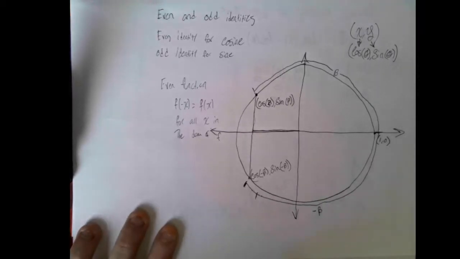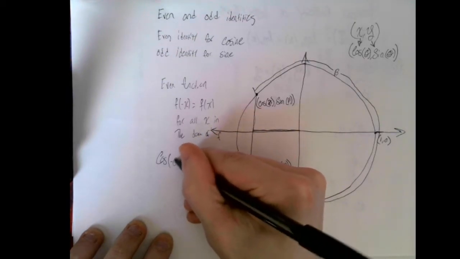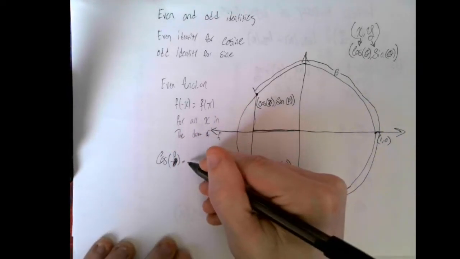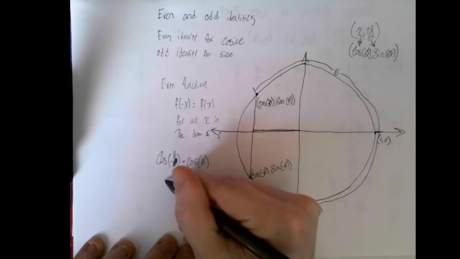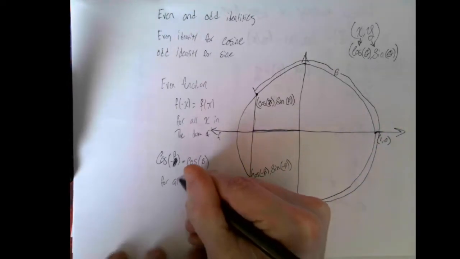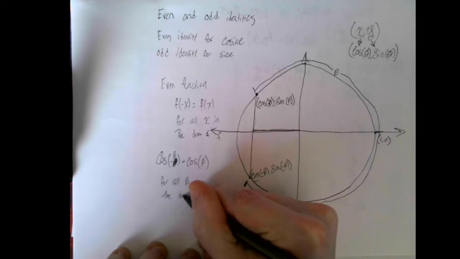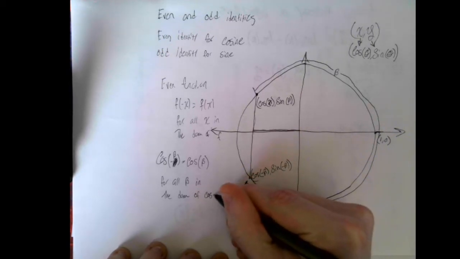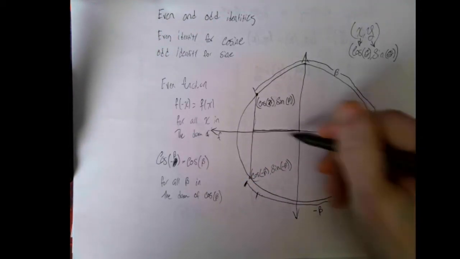Right. So for cosine, it's cosine of negative theta, in this case it's beta, so we'll just rewrite that as beta, equals cosine of beta for all beta in the domain of cosine beta. So because it's traveling the same path, right?